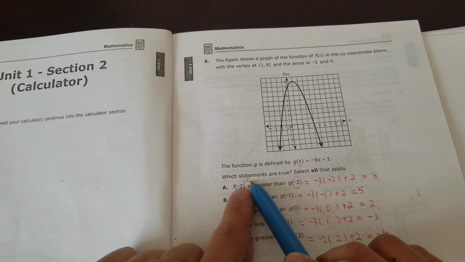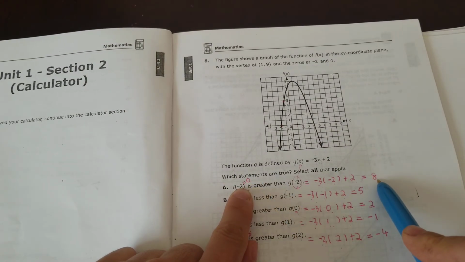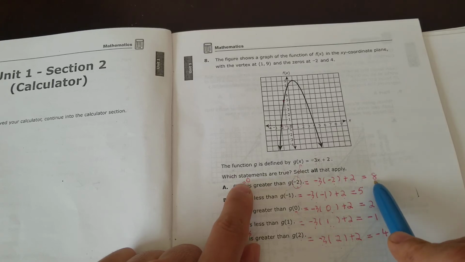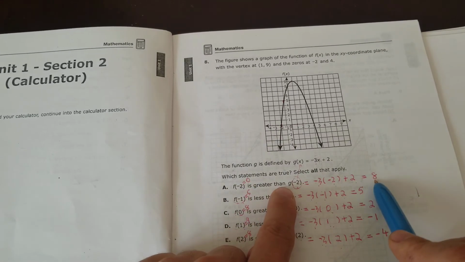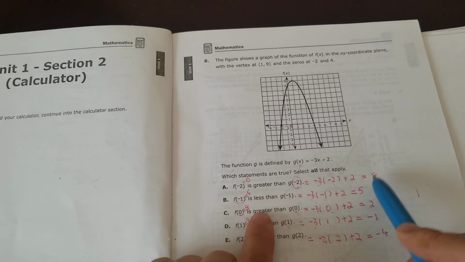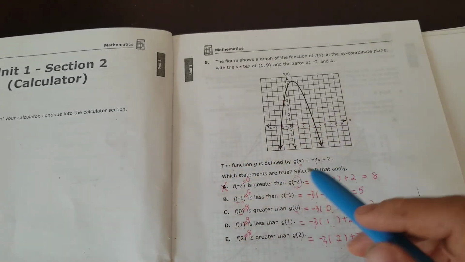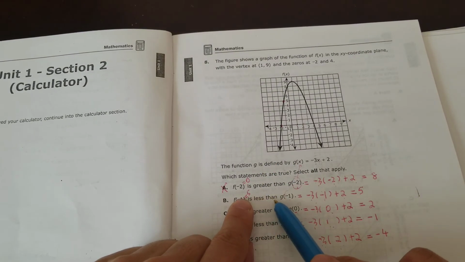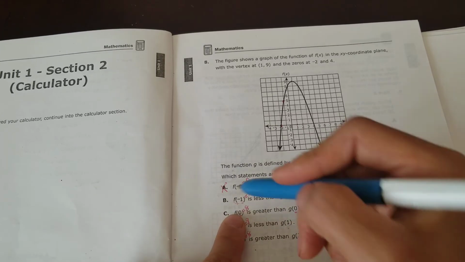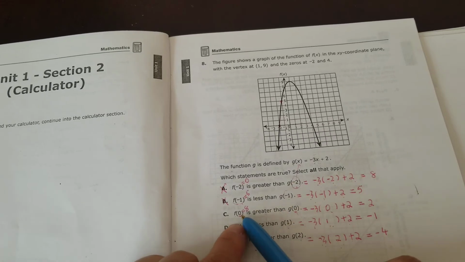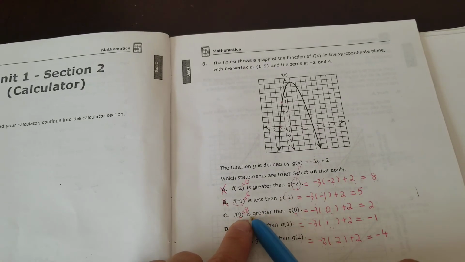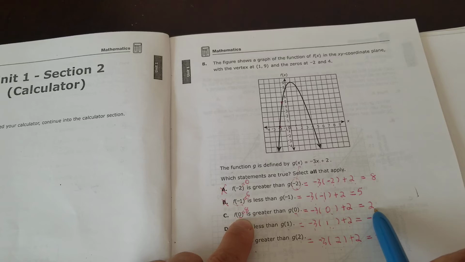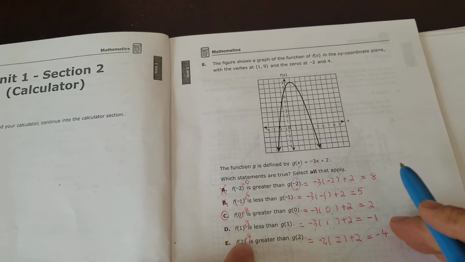0 is for your f of negative 2. 8 is for g of negative 2. Now, is 0 greater than 8? I don't think so. Then cross it out. Okay, f of negative 1 equals 5. Is 5 less than 5? Because g of negative 1 equals 5 too. I don't think so because they're equal. f of 0 equals 8. Is 8 greater than 2, since g of 0 equals 2? Yes, this is one of my choices.